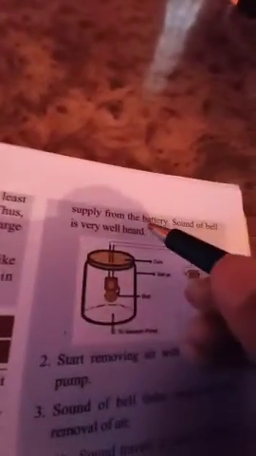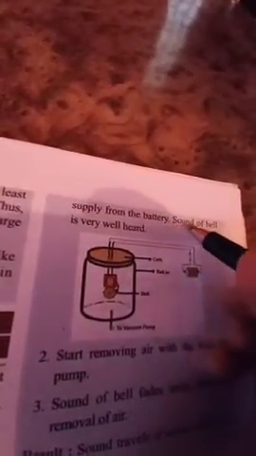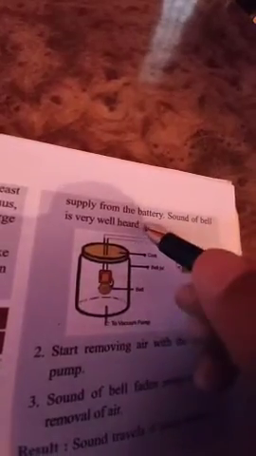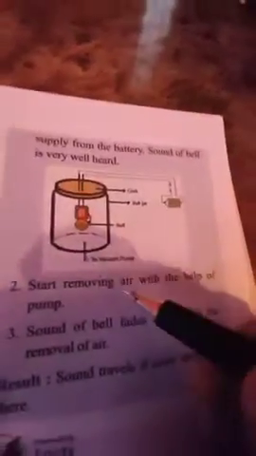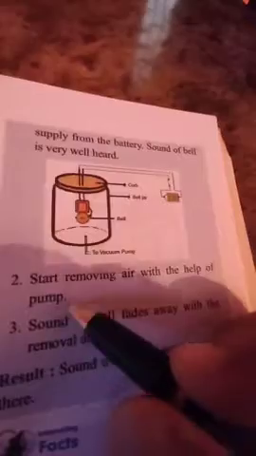Next is to show that sound does not travel without a medium. Material required: a bell jar, an electric bell, a battery, and a vacuum pump. Procedure: let the bell ring by switching on the supply from the battery. The sound of the bell is very well heard. Start removing air with the help of the pump.